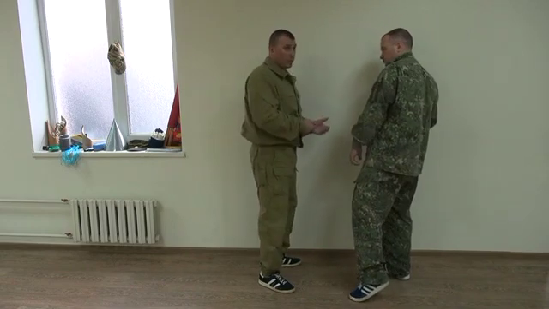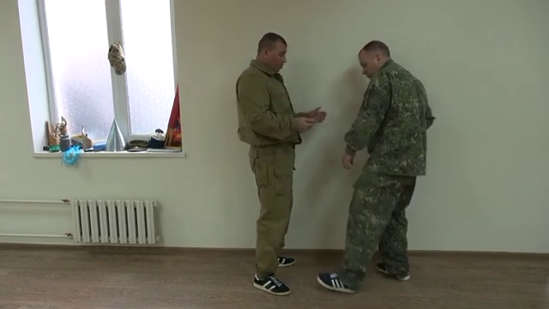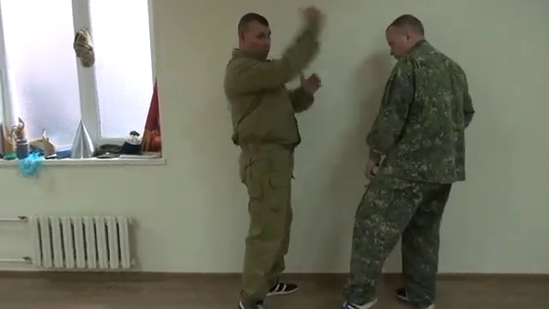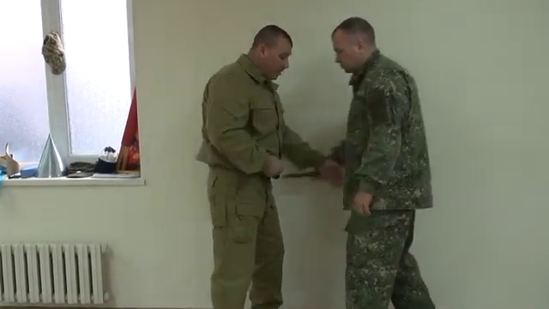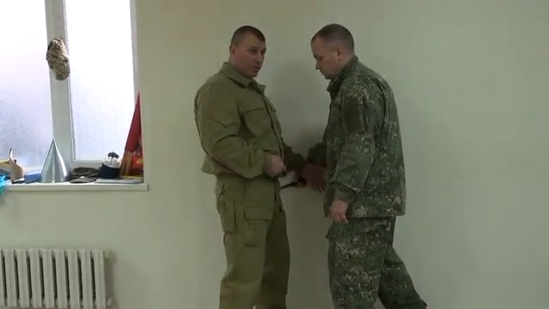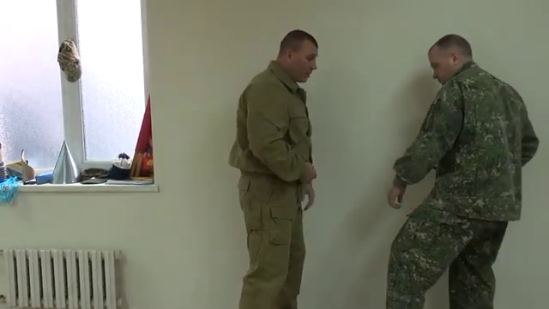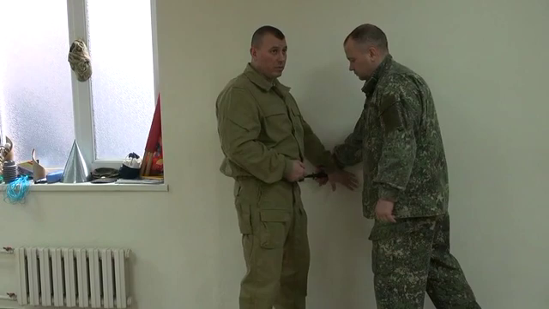Okay, the same stab. He's trying to stab me. The same principle works here when he stabs me, more or less in the same plane. We can do just the same. It doesn't matter, at the top or below. Okay, I block his hit, like this.